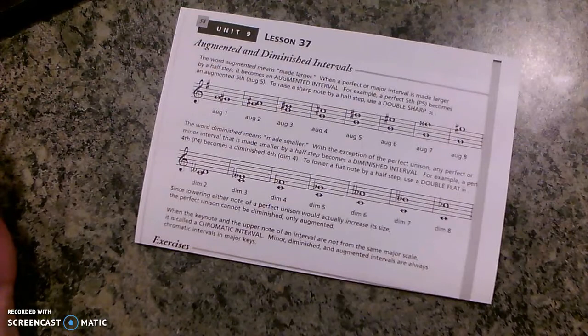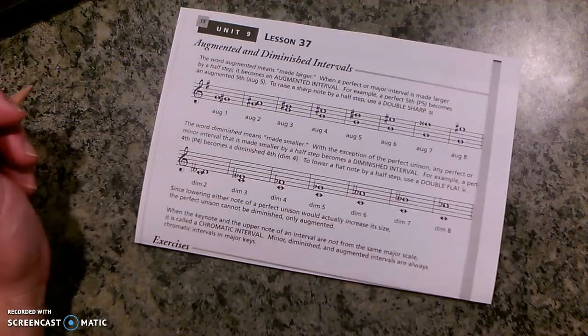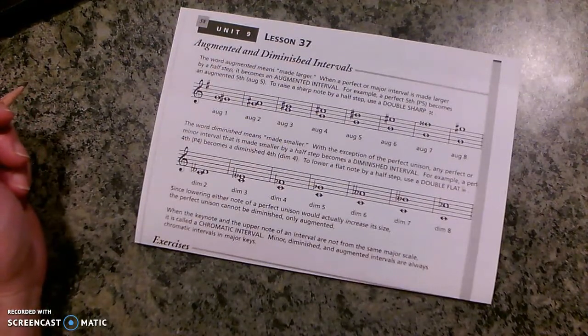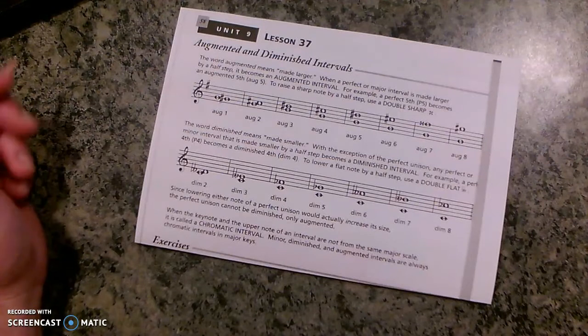Today we are on lesson 37 of Unit 9, and we're going to talk about augmented and diminished intervals. Now, just to review so far in this unit, first we learned that an interval is just the distance between two notes. They are measured in seconds, thirds, fourths, fifths, and so on.